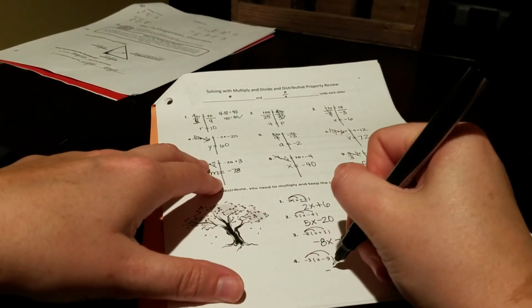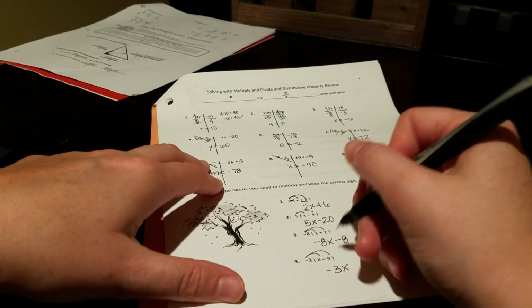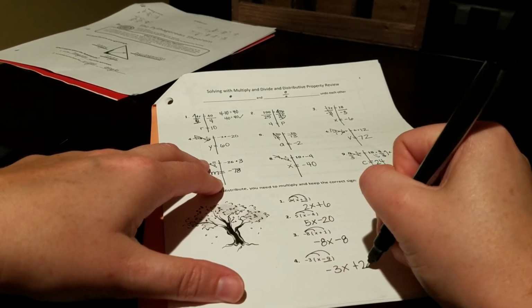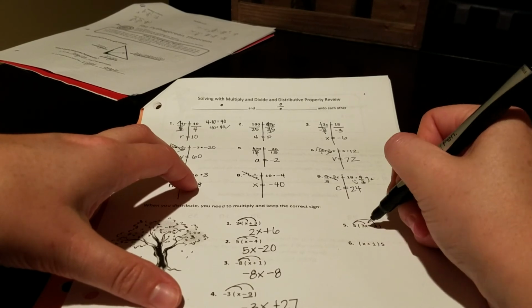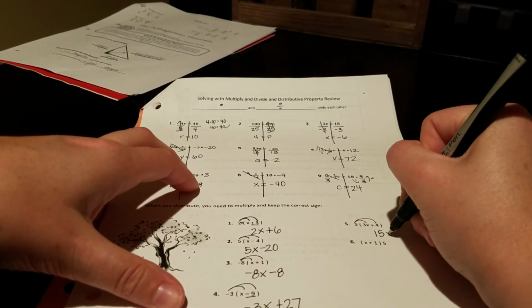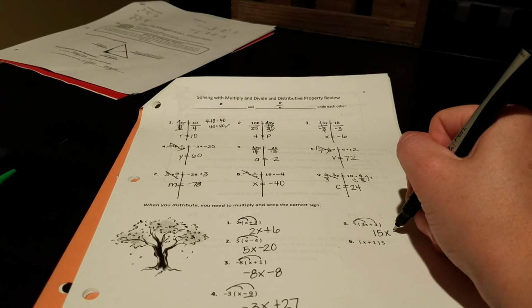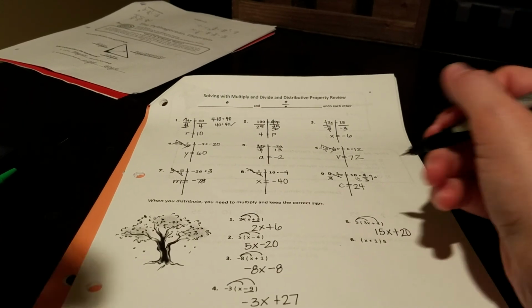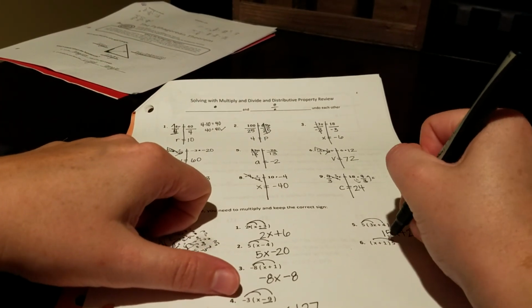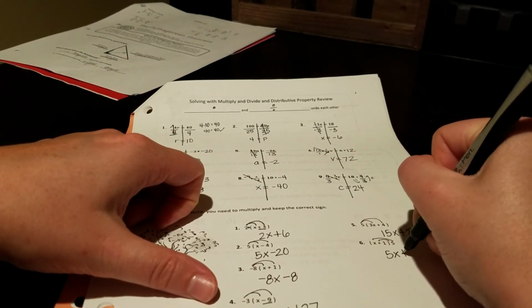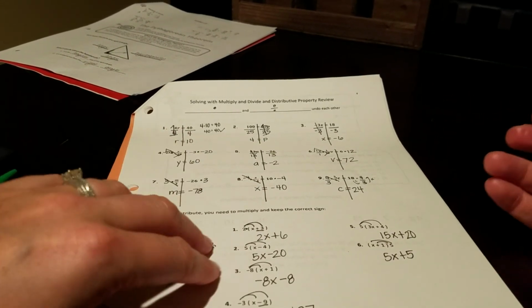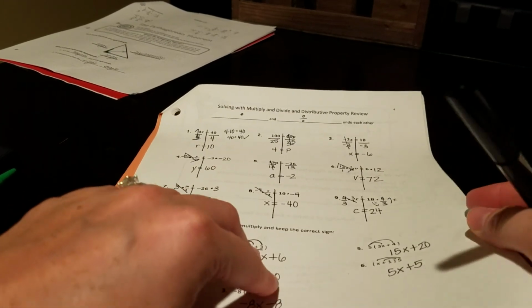Negative 3 times x, and negative 3 times negative 9 is a positive 27. Over here, 5 times 3x is 15x, and 5 times positive 4 is positive 20. This one is just written out backwards. The 5 just gets distributed. So we have 5x plus 5. All right.